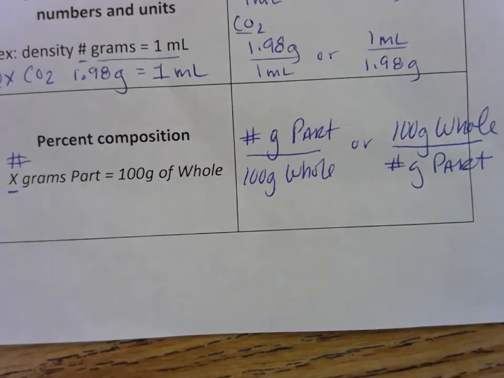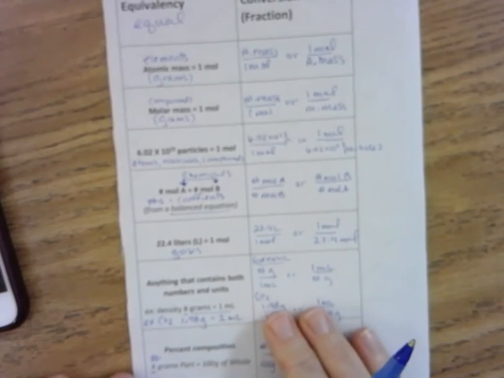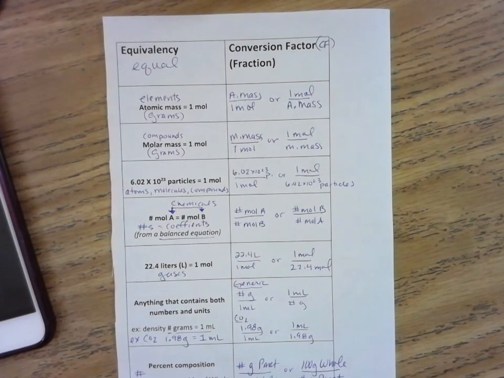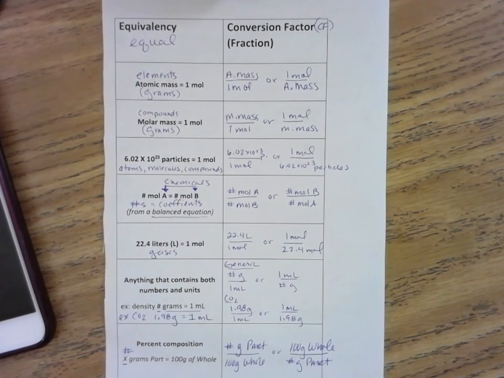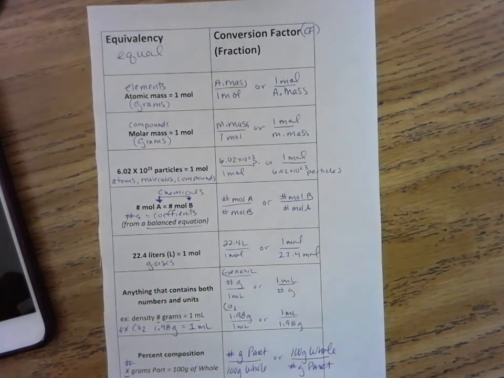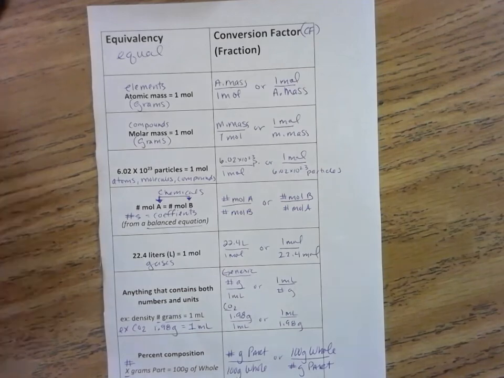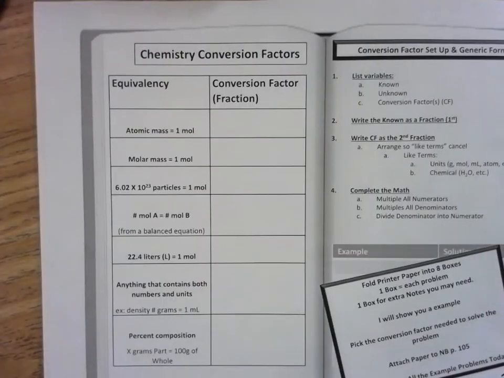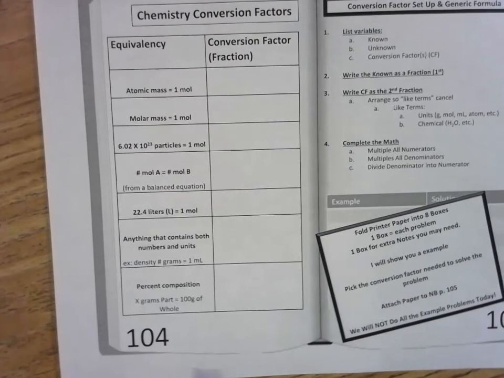All right, so I'm going to zoom out. I do want the rest of this in here so you can see the whole thing. I will focus it. Right, so these are equivalencies that are unique to chemistry. They are unique to chemistry, and you want to complete this and glue it onto page 104 in your notebook.